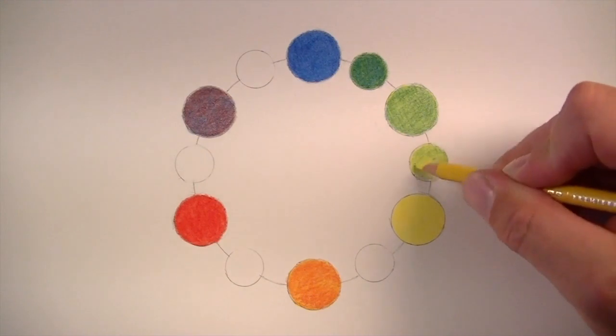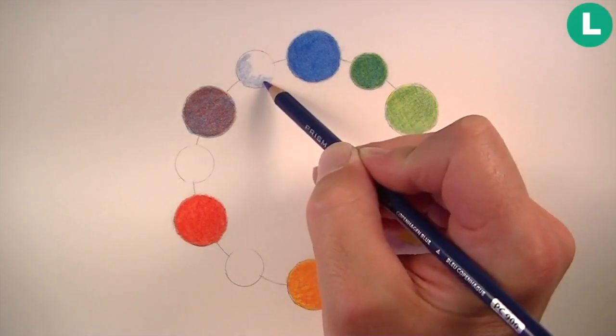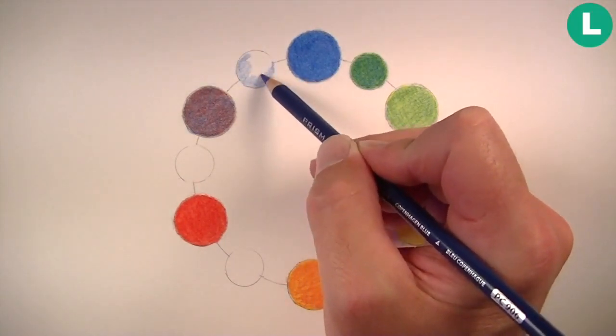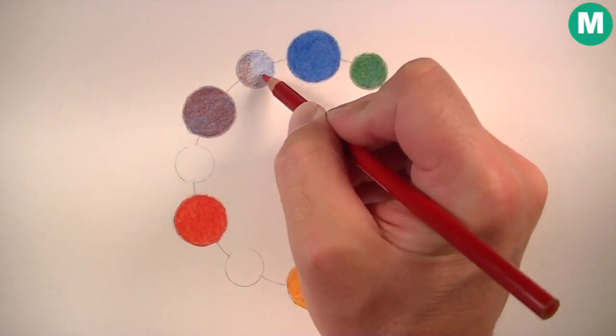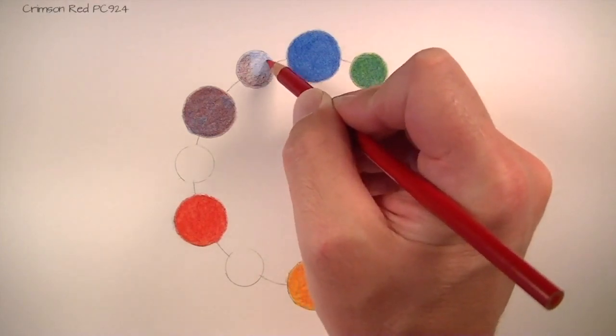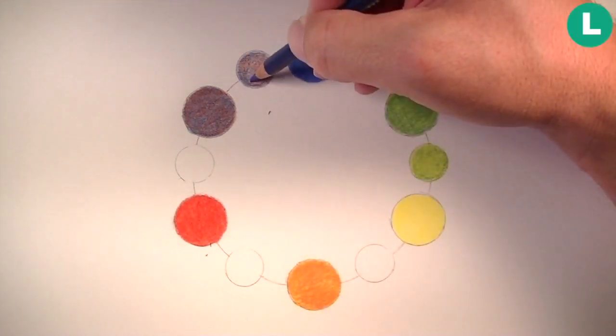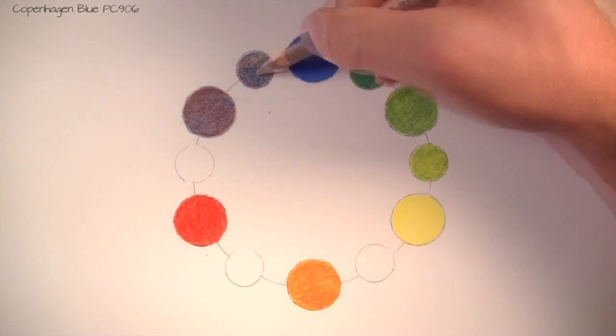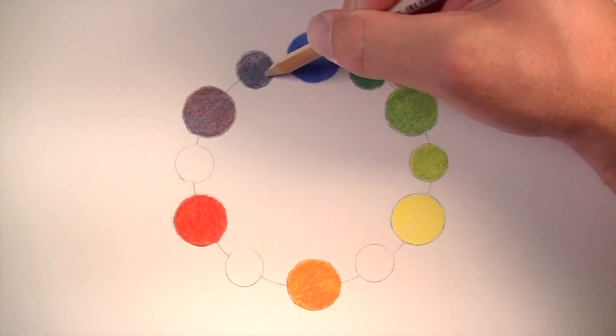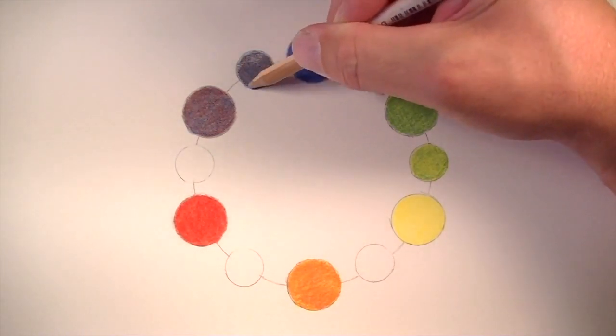The next color we'll mix is blue-purple. We'll begin by layering blue on the surface first, followed by a light to medium application of red. Because this is blue-purple, we'll add more blue to the purple that we mix. And we'll use a colorless blender to burnish the area.